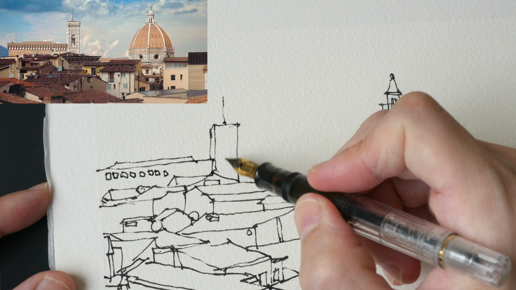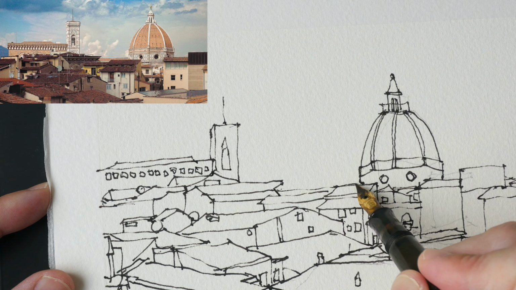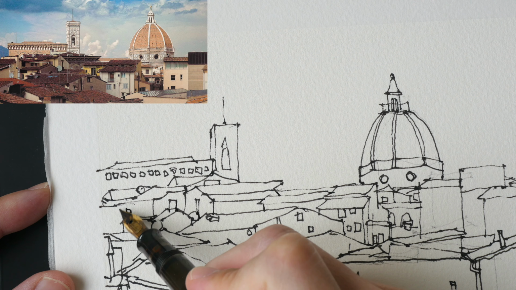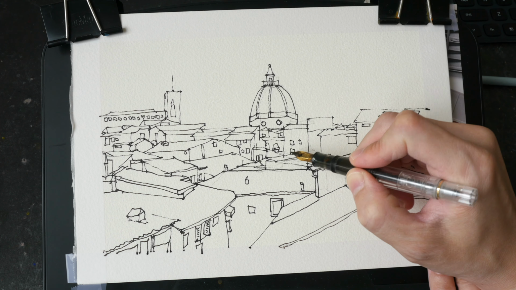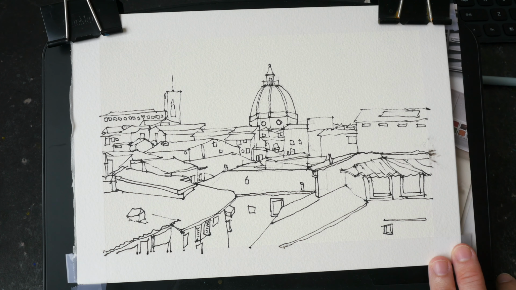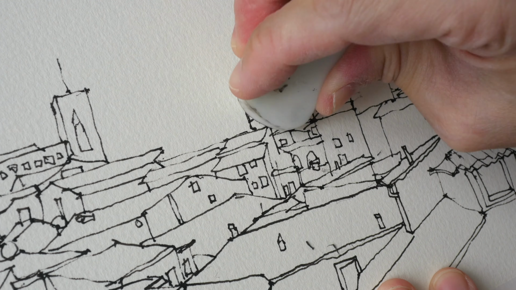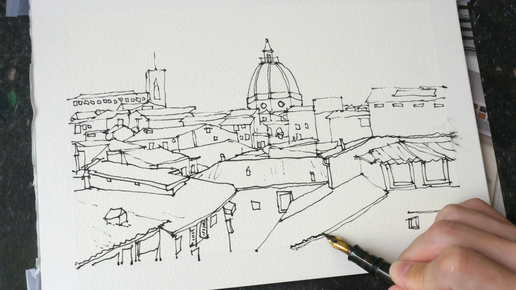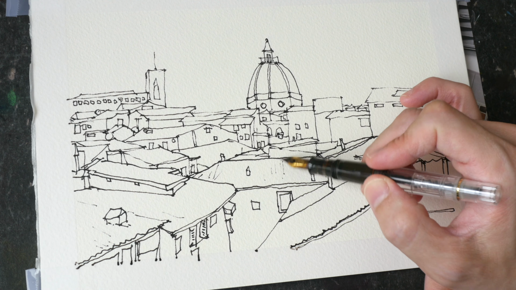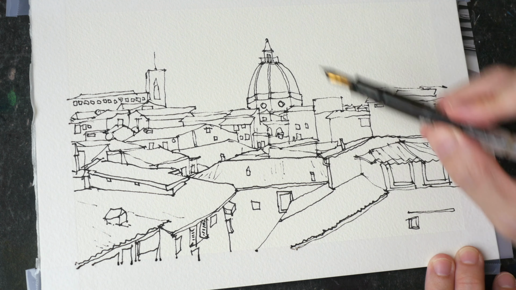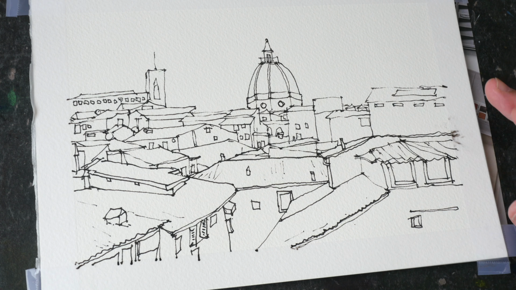By the way, the fountain pen that I'm using is the Pelikan M200 fountain pen. The ink is SketchINK, which is waterproof and dry, and the paper is Derwent Inktense paper, which is made with 100% cotton. So this is the completed pen and ink sketch.